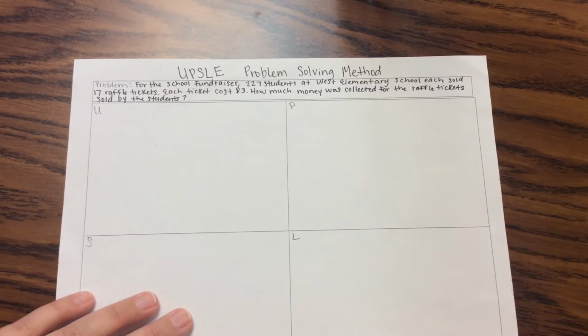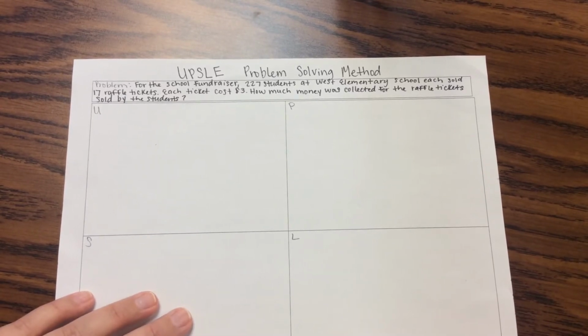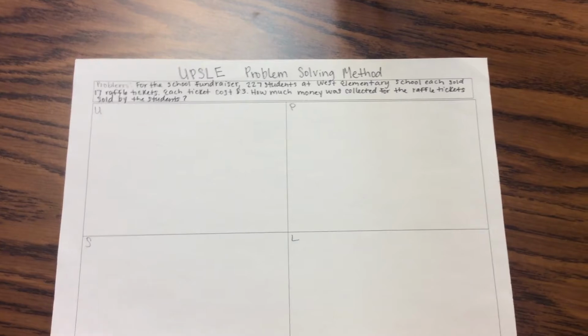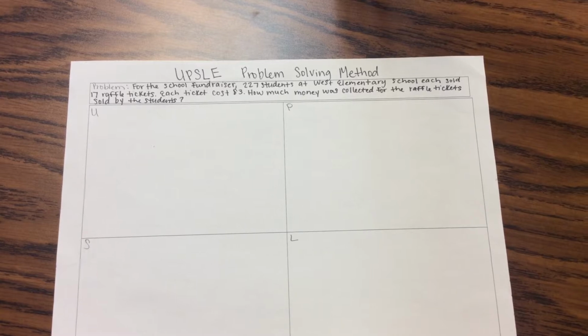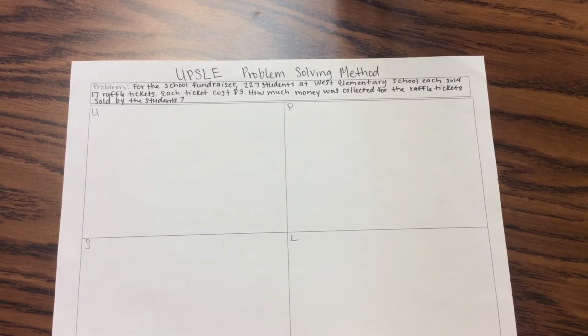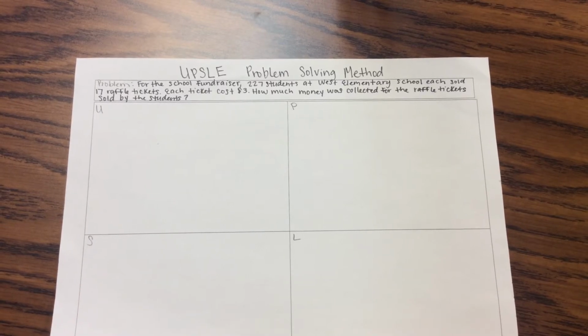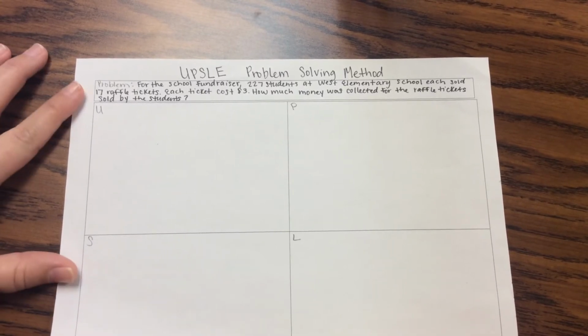We're going to look at solving this problem using the UPSLE problem solving method. Our problem is for the school fundraiser, 227 students at West Elementary School each sold 17 raffle tickets. Each ticket cost $3. How much money was collected for the raffle tickets sold by the students?